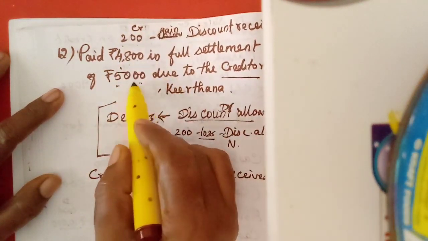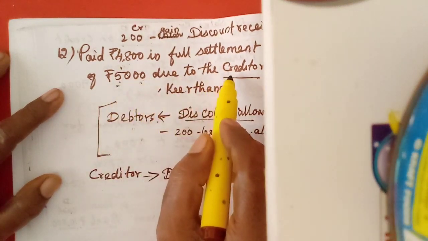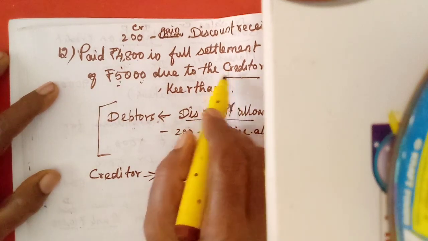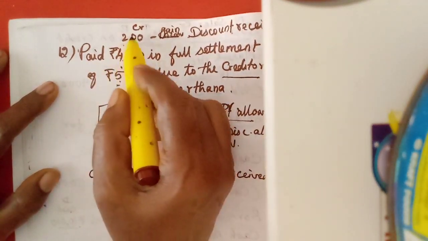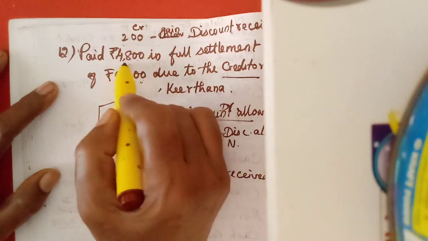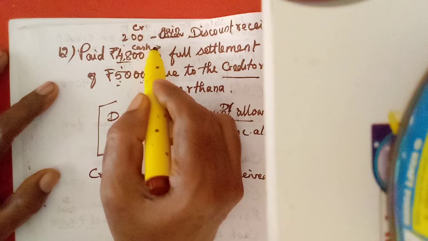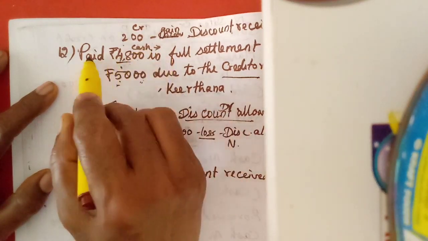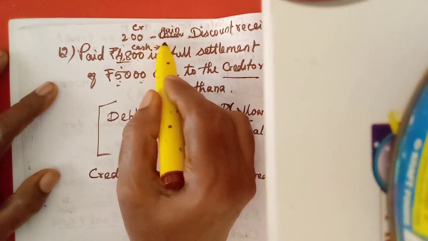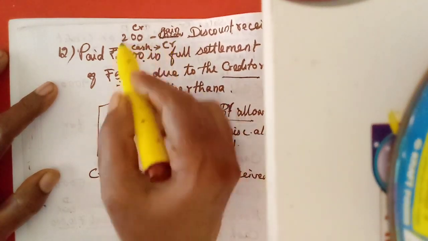Okay. Then 5,000 due to the creditor, isn't it? So the creditor, now we are paying 4,800, isn't it? This is what? Cash. Cash we pay. Real account. The debit what comes in, credit what goes out. We are paying. So we need to credit. So this 4,800 we need to credit.